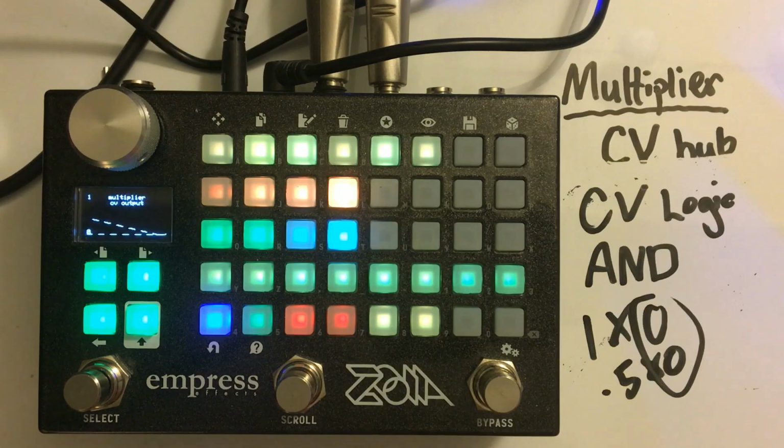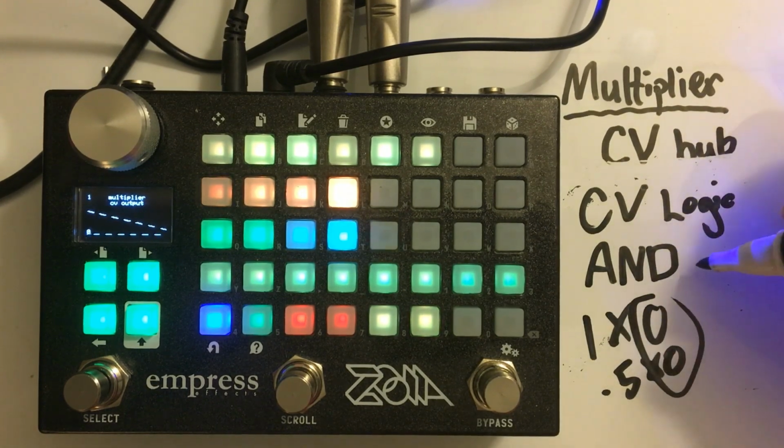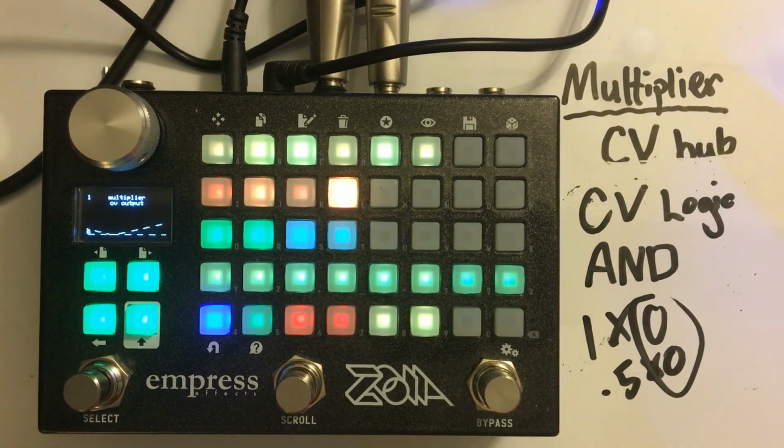But this is just one way in which that AND gate can be used by something other than a push button or a value module, because what's happening here is that an AND gate is basically a gate where it's only open when both of the signals are high. In our case, that means above 0.